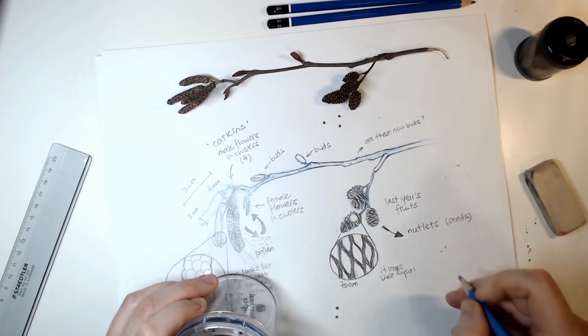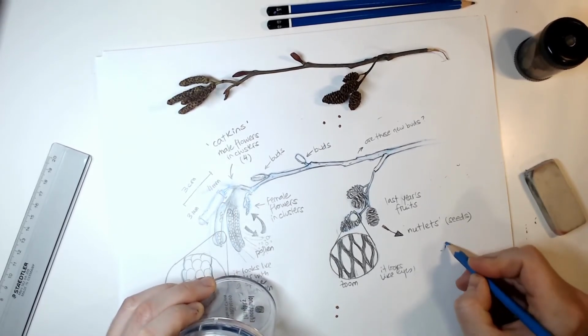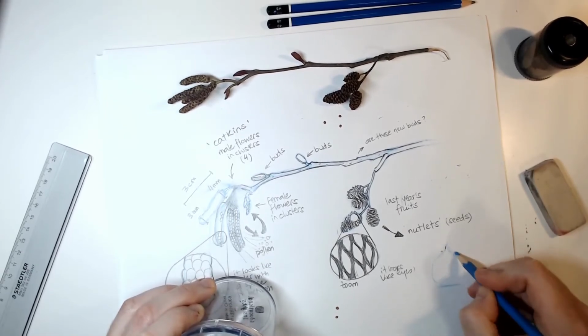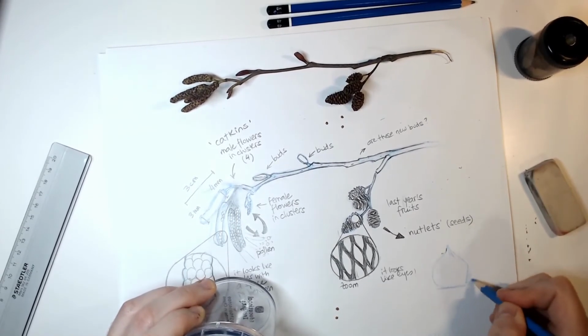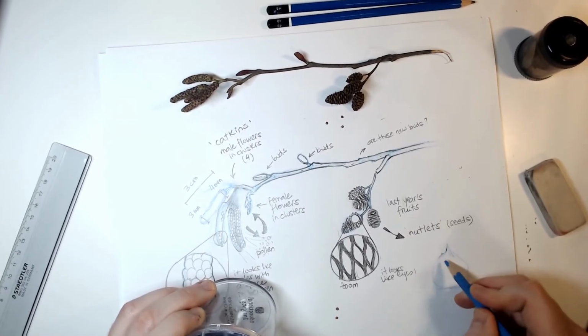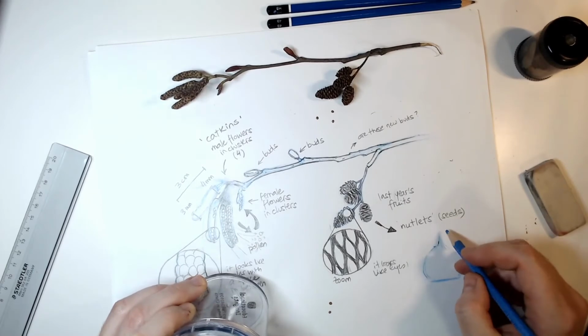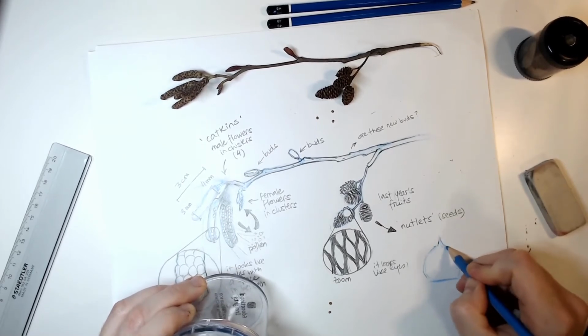I'm going to use my non-photo blue pencil to show you what I am seeing. And I also included photos of these so you can see it. But they have a very interesting shape.